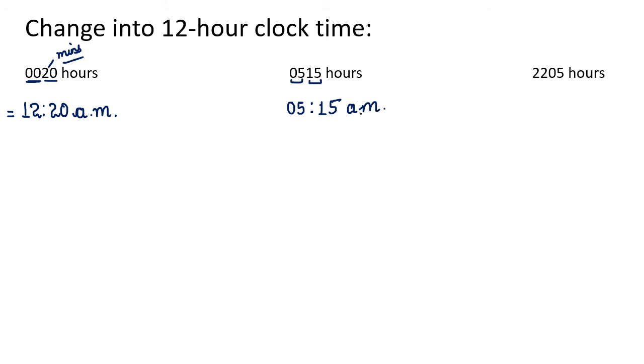Next is 22:05 hours. You can see the first two digits make the number 22, which is greater than 12. So it is the time after 12 noon. To find the time in the 12-hour clock, we will subtract 12 from 22, because the time is greater than 12. So whenever the number of hours, that is the first two digits, makes a number greater than 12, we get the time in the 12-hour clock by subtracting 12 from the number of hours.